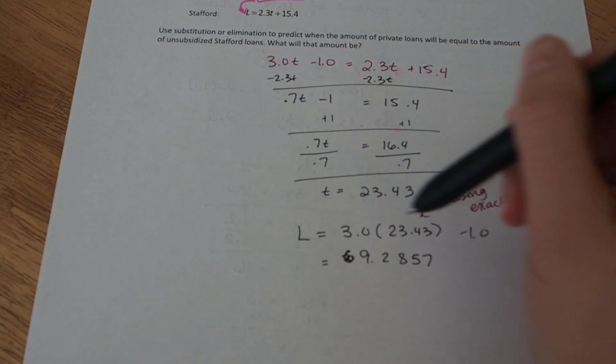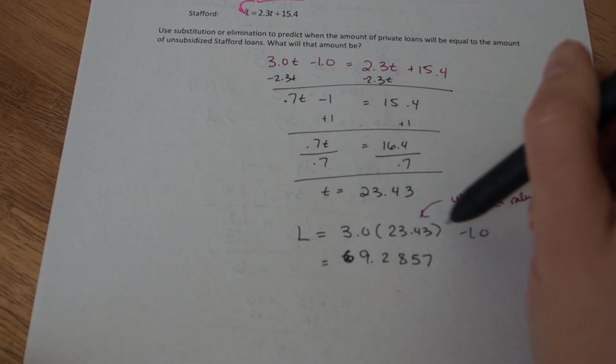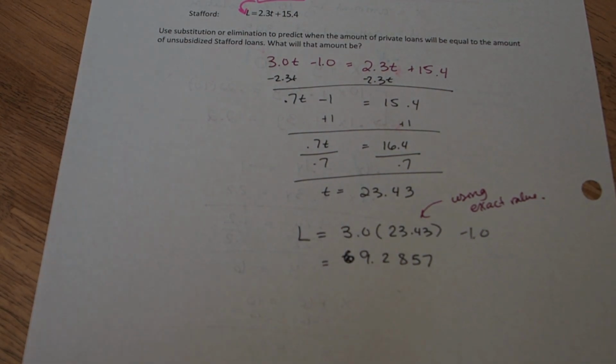If you aren't able to use the exact value in your calculator, then you're going to want to write down more decimal places for t. If you want to keep 4 as an accuracy, you need at least 5 in t so that you can plug it back in by typing it instead. But the calculator is going to give you a faster way of getting that exact value plugged in.